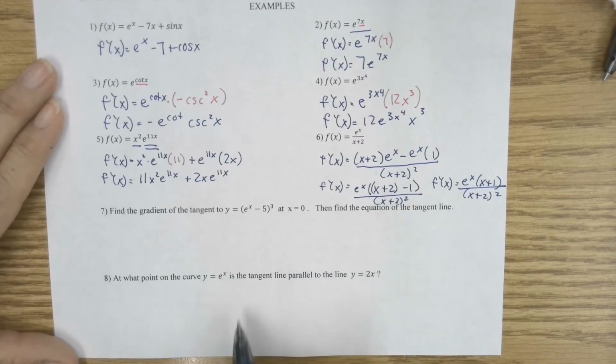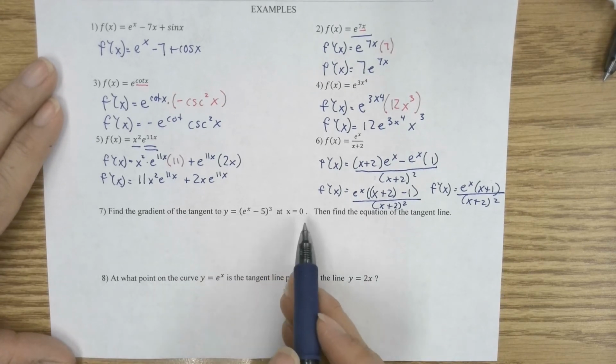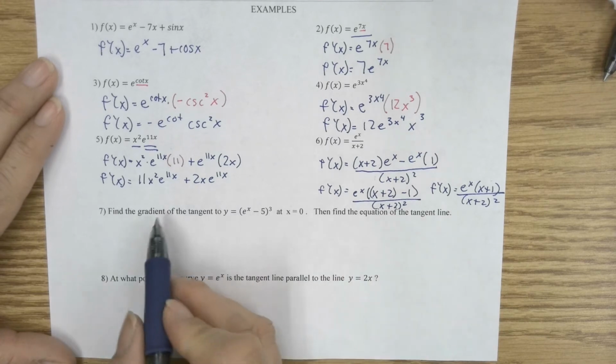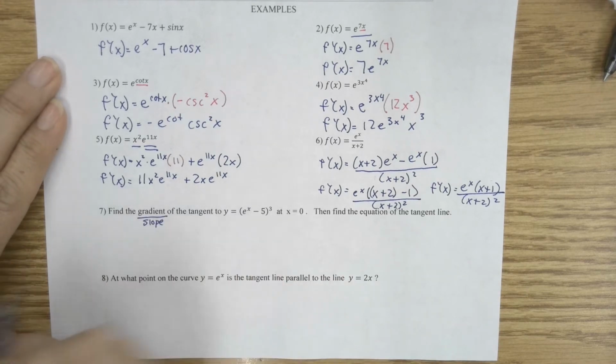Okay, we've got two applications down here. So find the gradient of the curve to y at x equals 0. Find the equation of the tangent line. Gradient is the IB word for slope. So that's just a fancy way of saying slope.